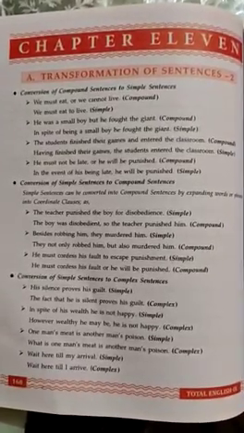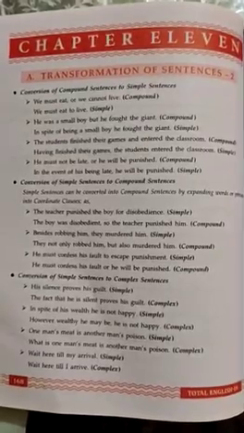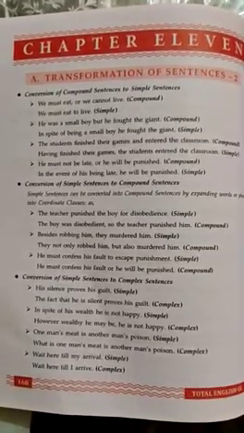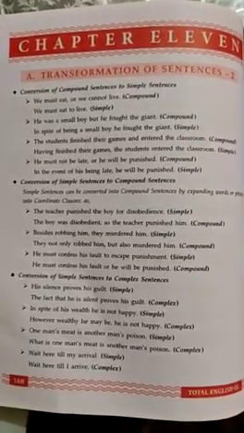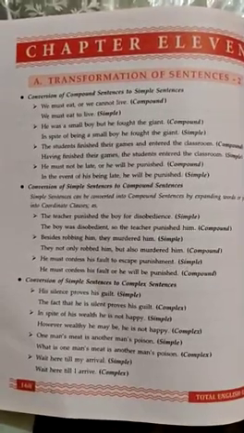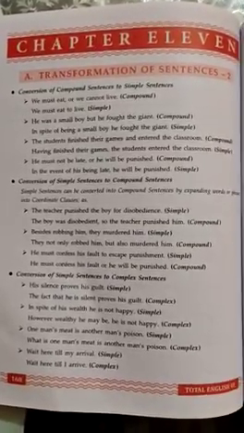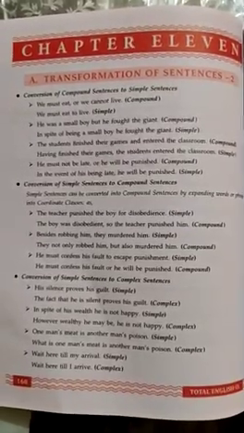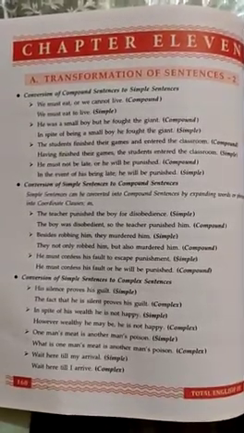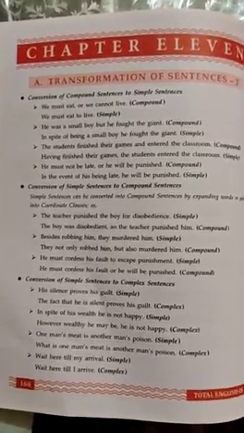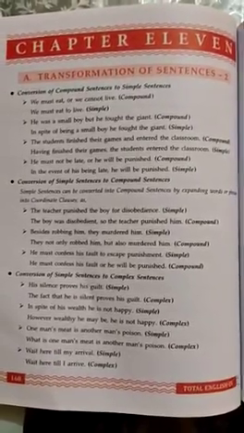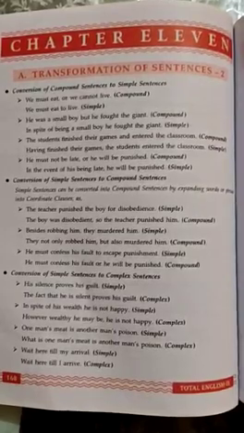Next one we are going to see more clearly. He was a small boy but he fought the giant. This is also a compound sentence, because there is the word 'but'. The word 'but' combines two sentences or two clauses together as a single sentence. In the second sentence, without changing the meaning, we are converting into simple. The meaning will remain the same. In spite of being a small boy, he fought the giant. The meaning is the same, but the structure or form of the sentence is changed.